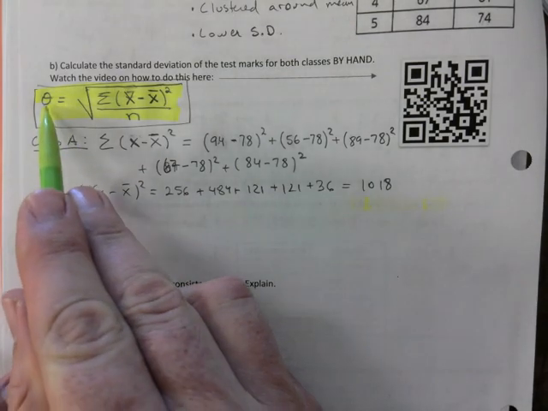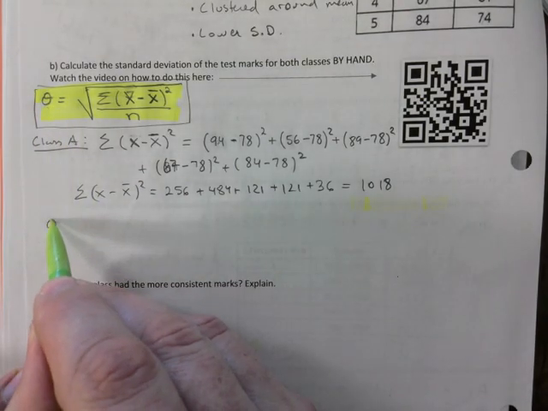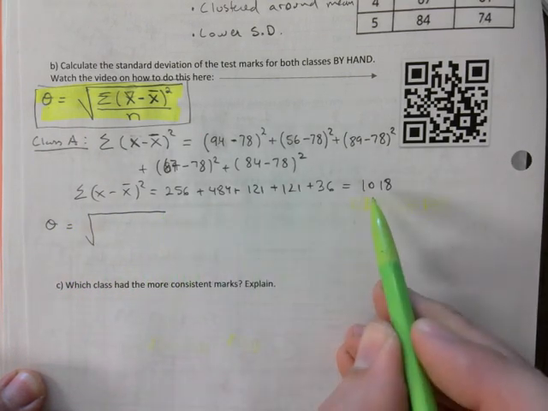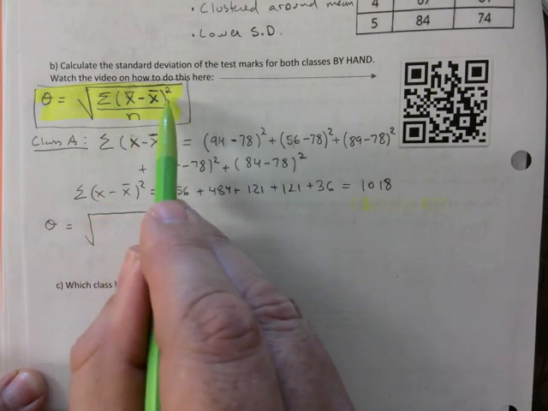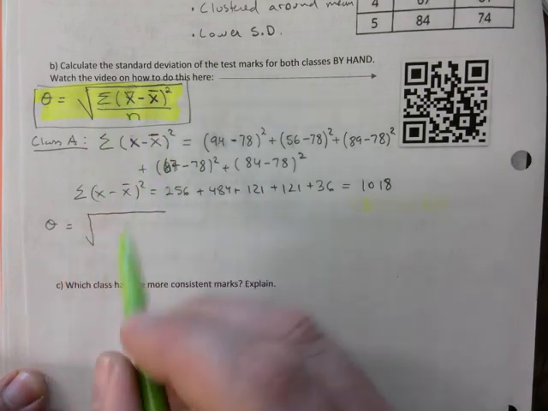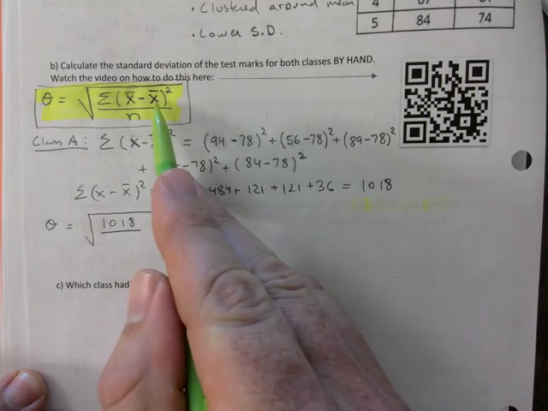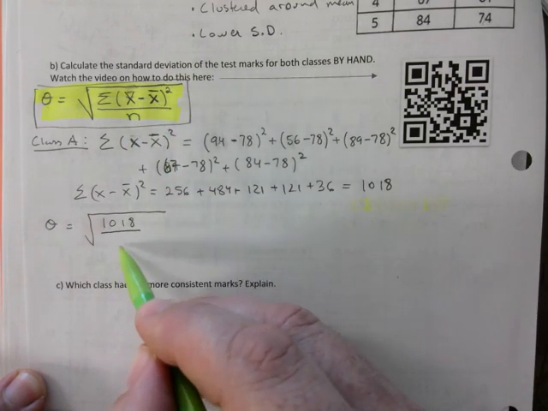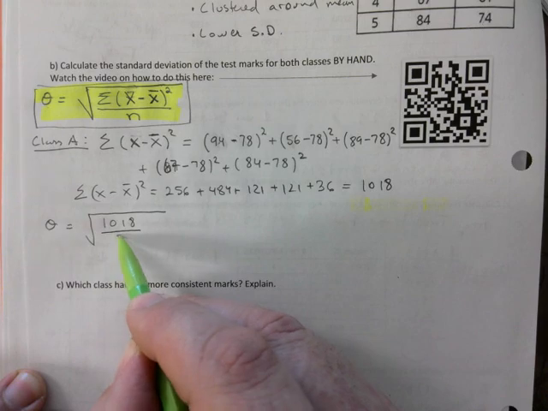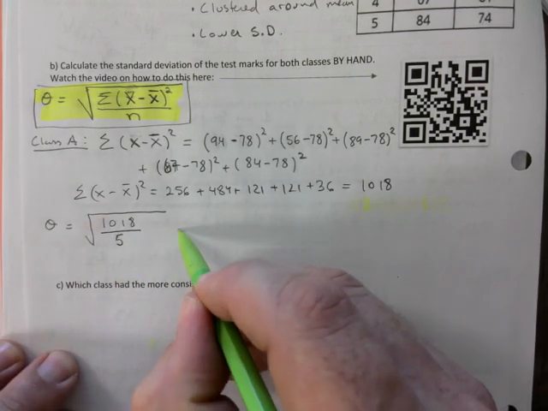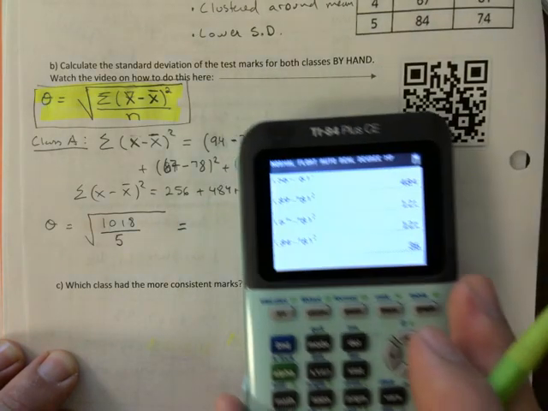I'm going to go back to this one here. I'm going to say, okay, now I'm going to plug in this value that I've just determined, right? 1,018 takes up this space up here, because that's essentially what you got when you computed that. You divide it by the number of scores. In this case, we have 5 test scores. And that's going to be your answer.